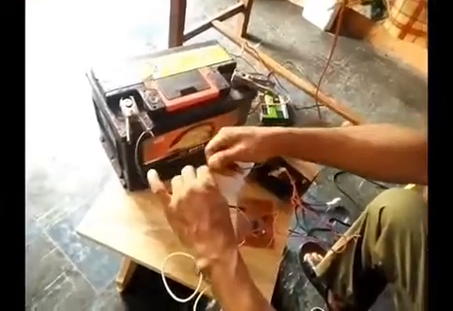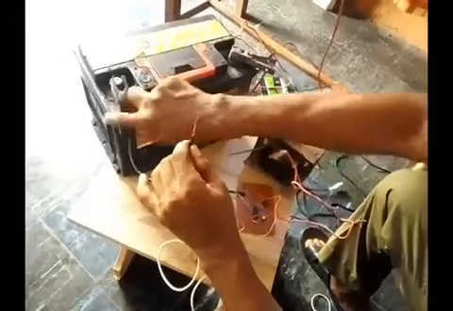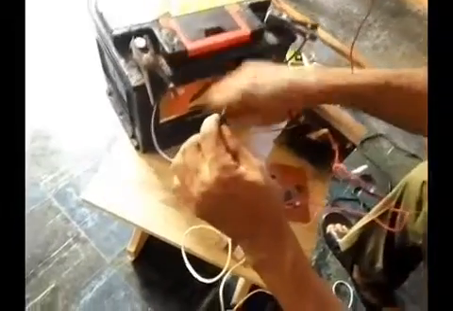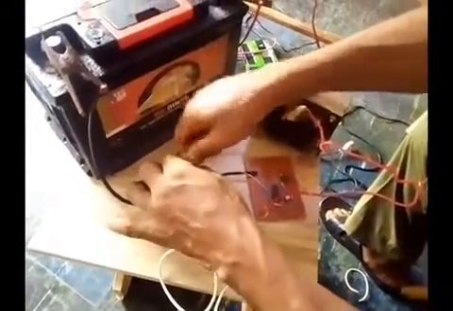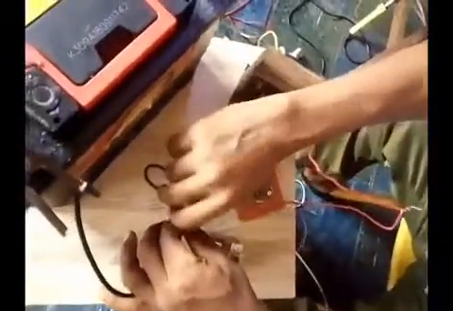Then our battery, negative terminal. Connect negative terminal to negative of the inverter circuit this way. Then positive terminal. Okay, let's first of all connect our lighting point.